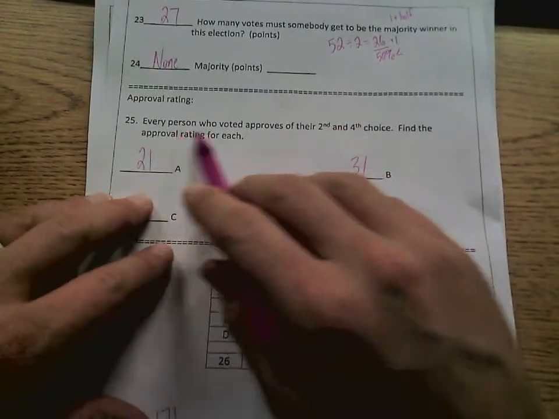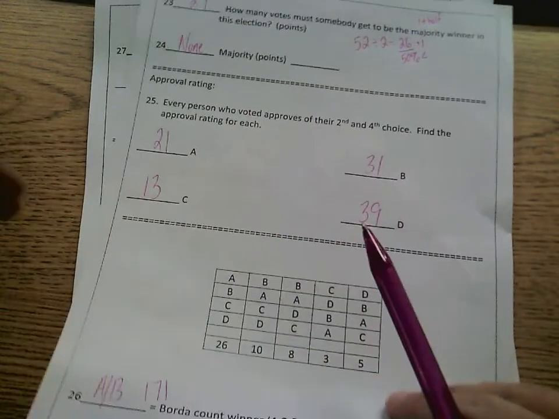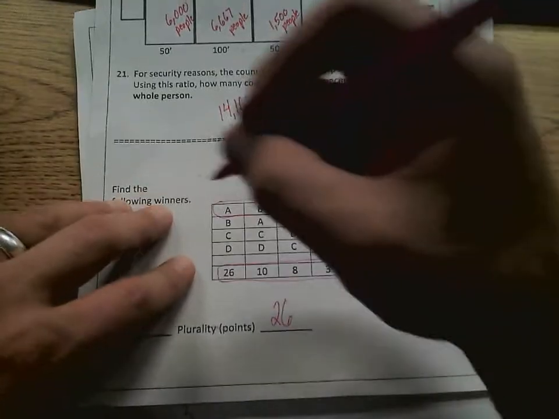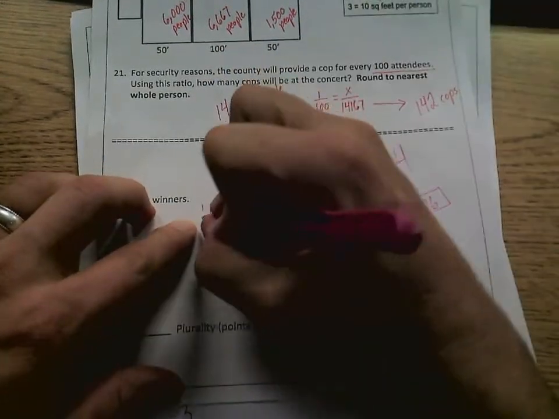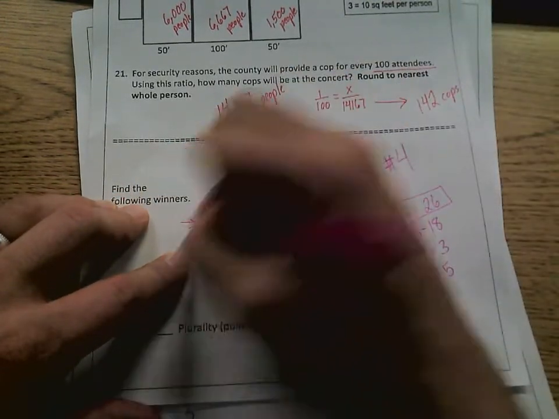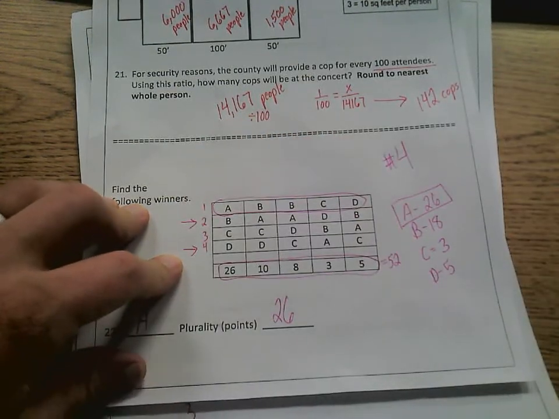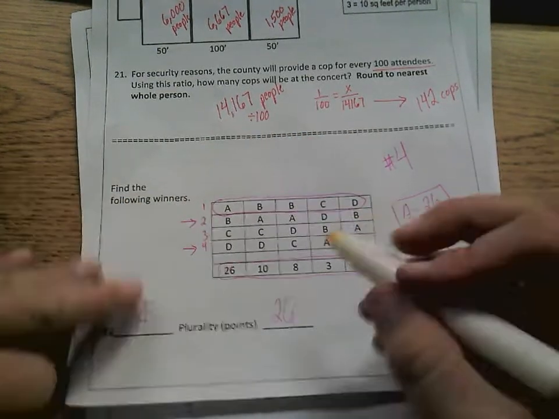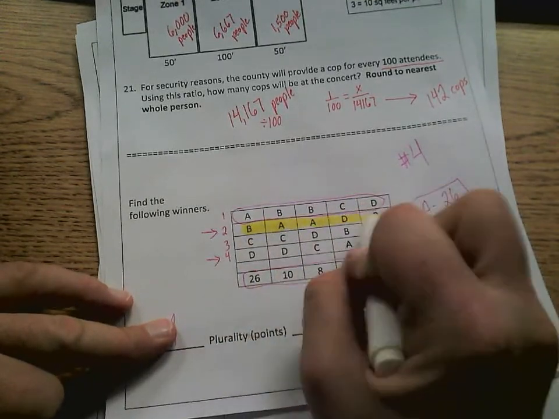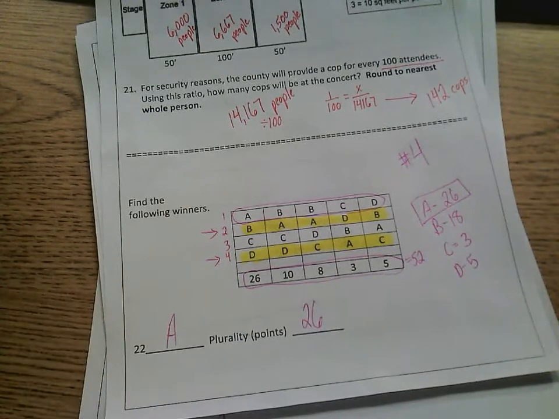Now, the approval rating. Each person approves of their second and fourth choice. Find the approval rating for each. Again, going to the other side here, remember that this is everybody's first place choice, second, third, and this is fourth place. Everybody approves of their second and fourth place, so anybody in second and fourth place will get points. I'm going to go ahead and highlight this, second and fourth place. Hopefully you can see that.